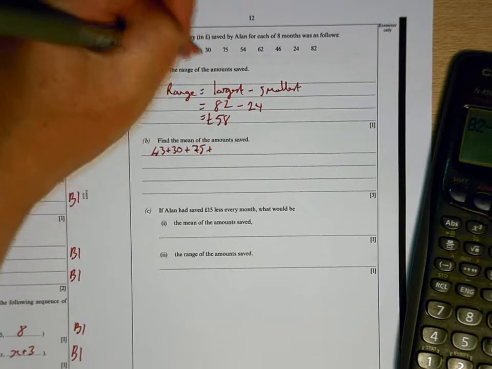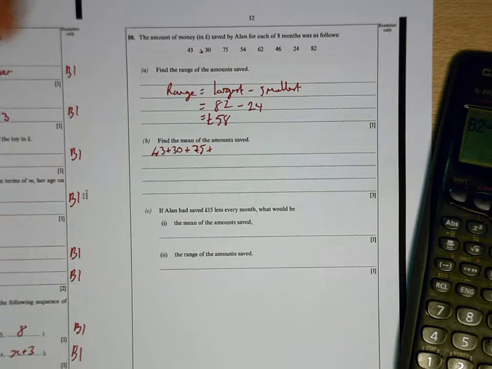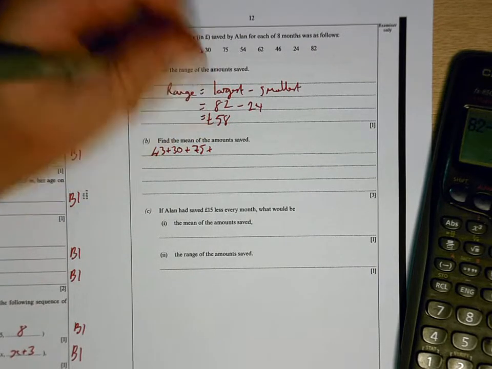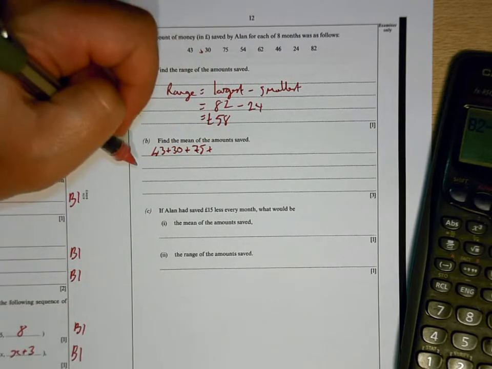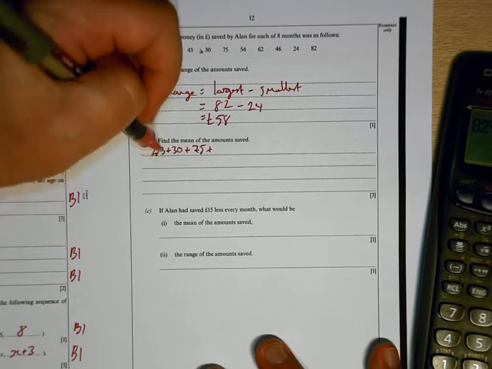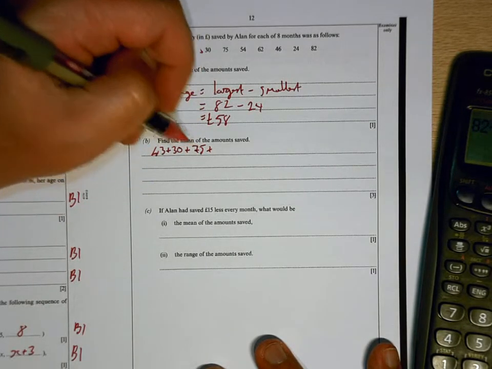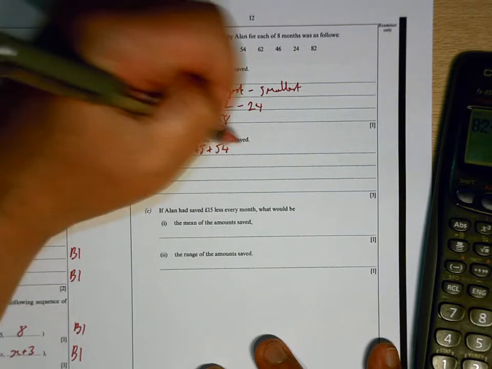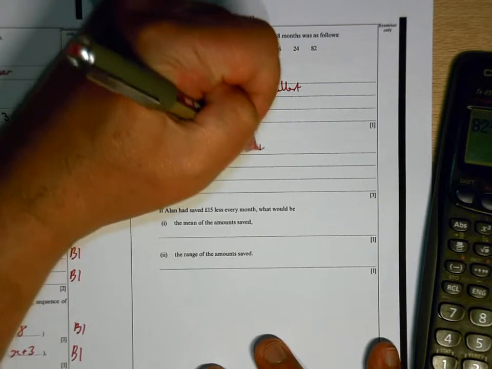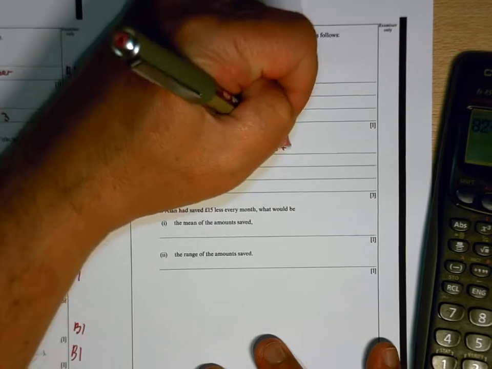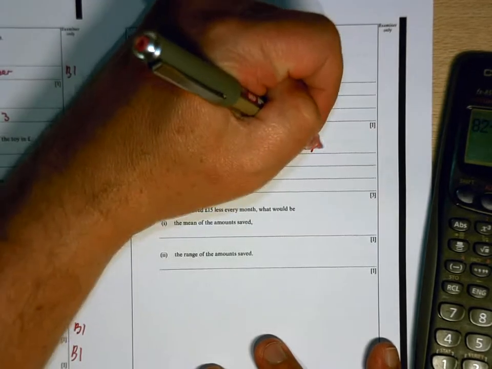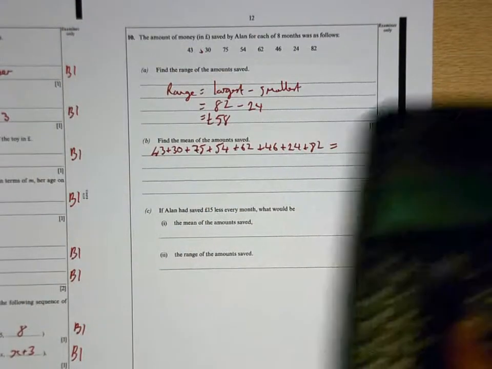Now I'm going to write them out. You could just put a plus, plus, plus, plus and an equals up there, that's fine, but when it comes to just printing out these answers in months to come, it's better to see it down here. So we've got 43, 30, 75, 54, 62, 46, 24, 82. We add all those together.